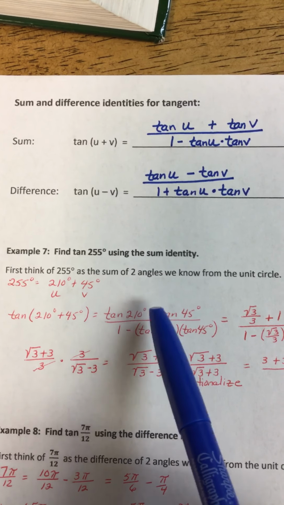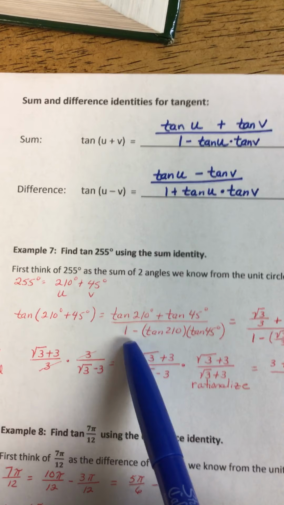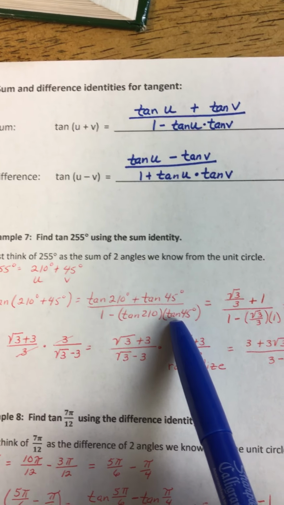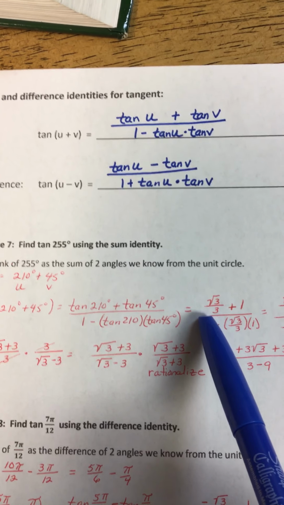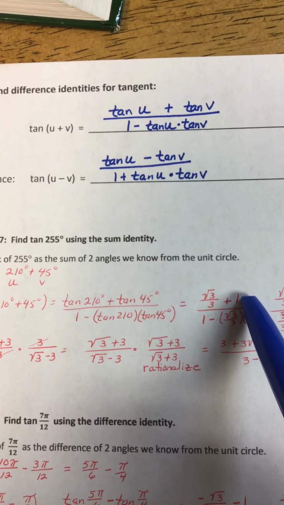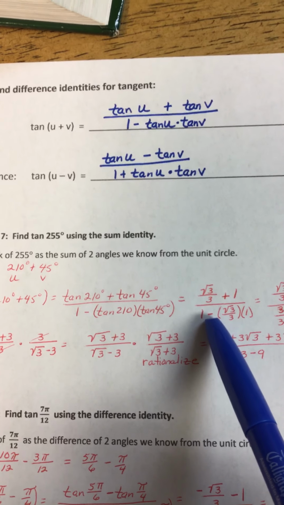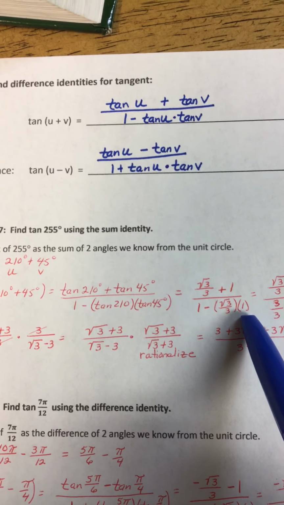Tan of the first angle plus tan of the second angle, over 1 minus the tan of the first times the tan of the second. Well, the tan of 210 is square root of 3 over 3. Tan of 45 is 1. In the denominator, it's 1 minus square root of 3 over 3 times 1.